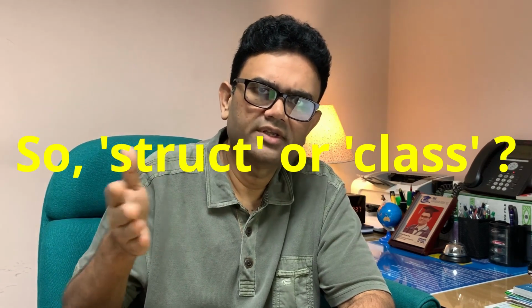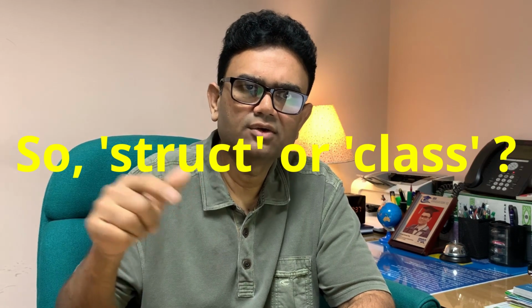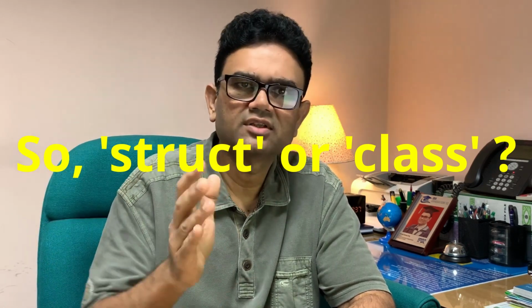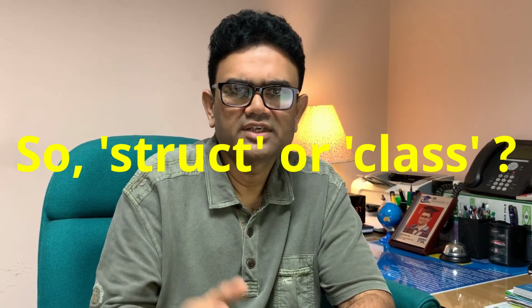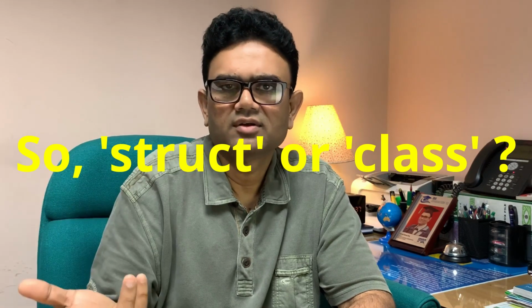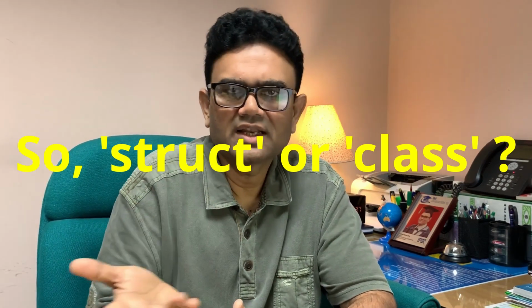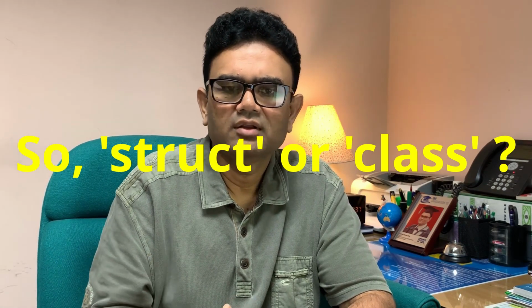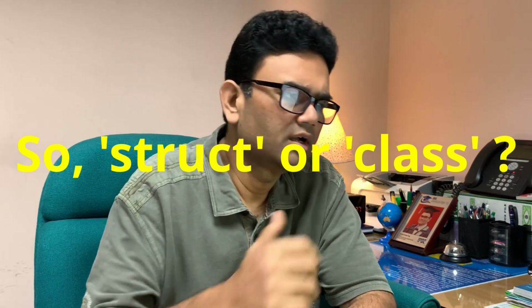If the array name is ARR, we can say ARR[0], ARR[1], ARR[2] to represent the elements of the array. Similarly, if S1 is an object, we can say S1.field1, S1.field2, S1.field3 to represent the data. So if we simply want to treat it only as a collection of different data, then structure is good enough. Structure is a better choice.